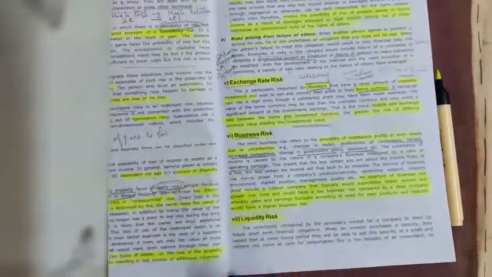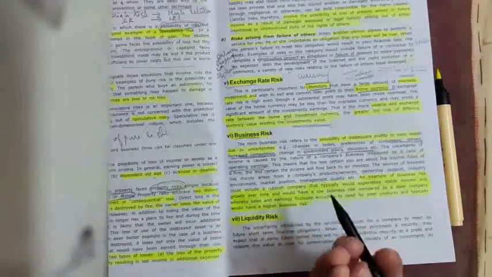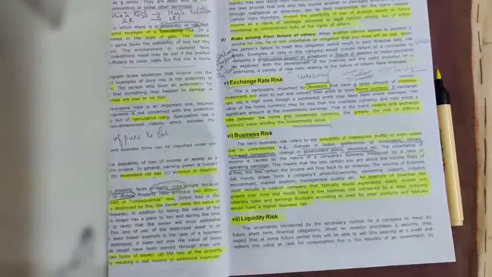Next one is your liquidity. What is liquid? Something which is in a liquid state. Now what is liquidity? Basically, it is introduced by the secondary market.